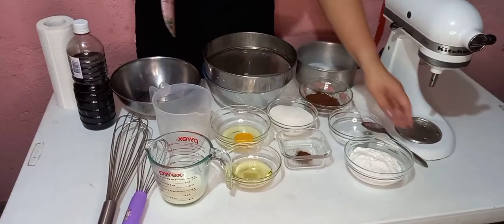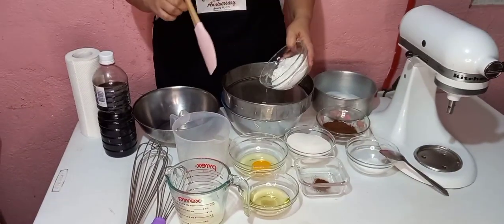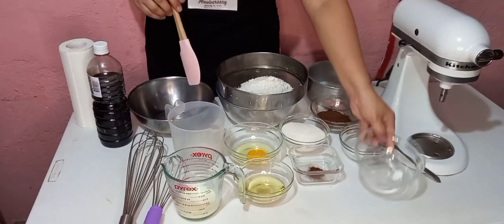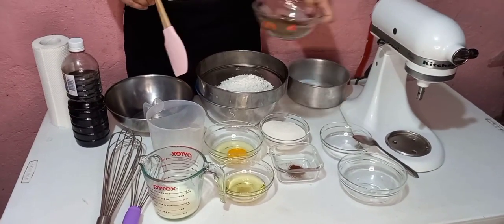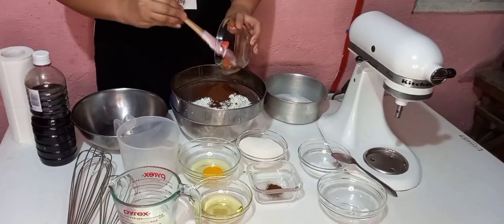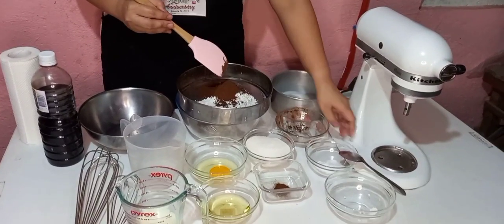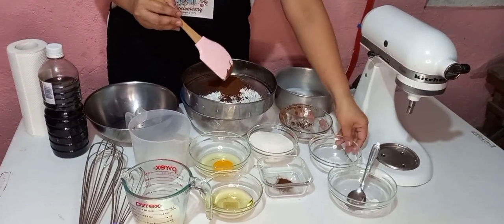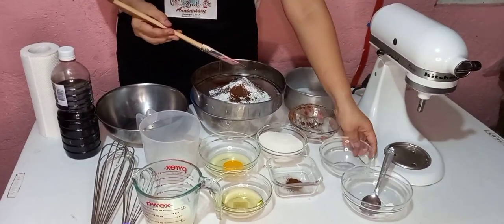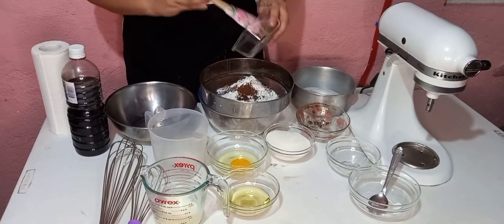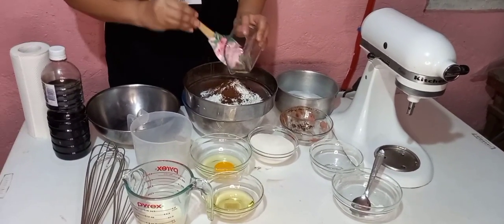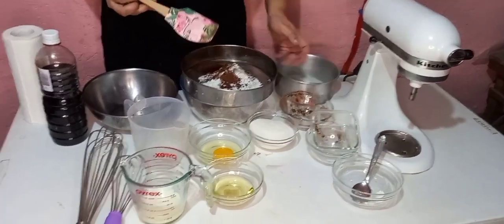Next, sift all your dry ingredients except sugar, your flour, cocoa powder, your baking soda, baking powder and salt, and lastly, your coffee. Make sure that your coffee is a plain black coffee and not a 3-in-1.